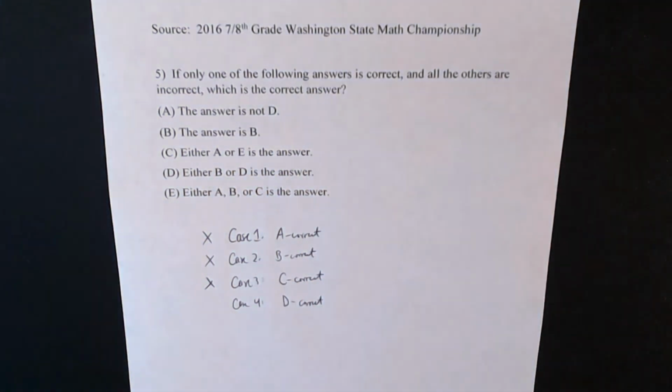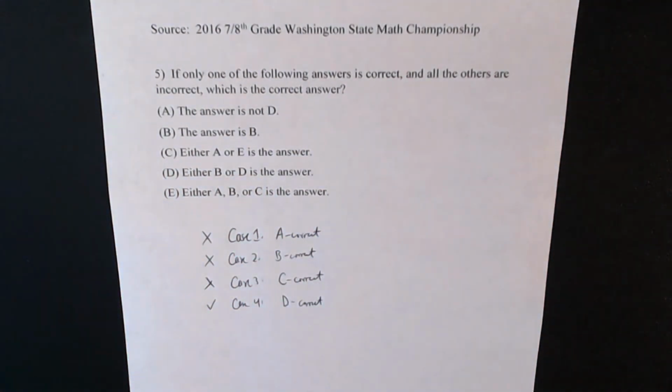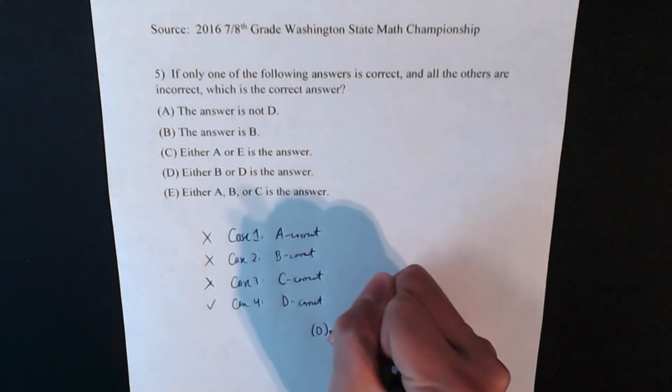Statement D saying that either B or D is the answer should be true, and it is. Statement A saying that the answer is not D is false. Statement B saying that the answer is B is false. Statement C saying that either A or E is the answer is false. And statement E saying that either A, B, or C is the answer is false. So therefore, this works. And since case 4 works by having only answer choice D true, our answer to this question is D.